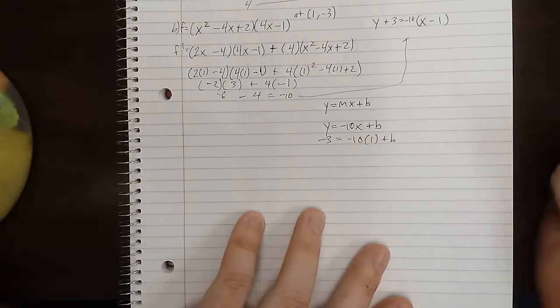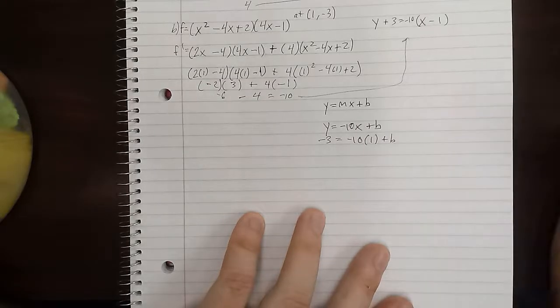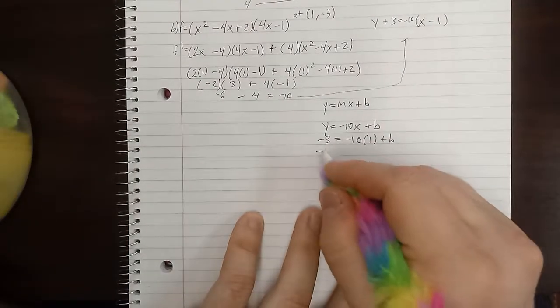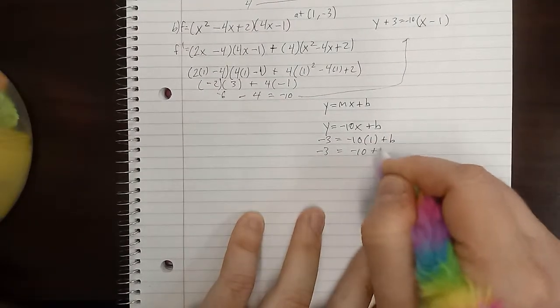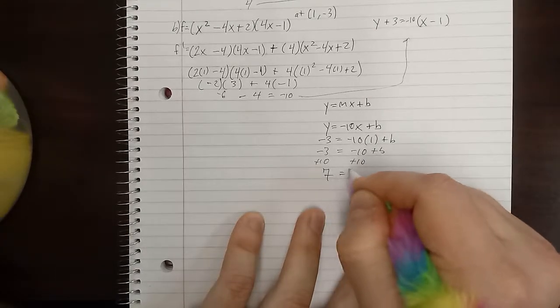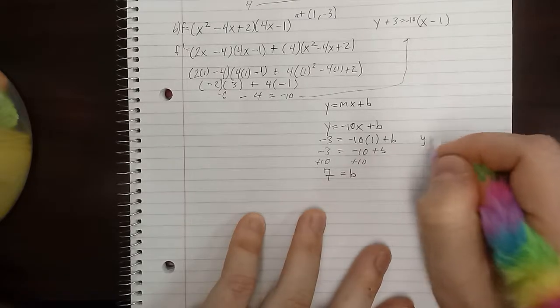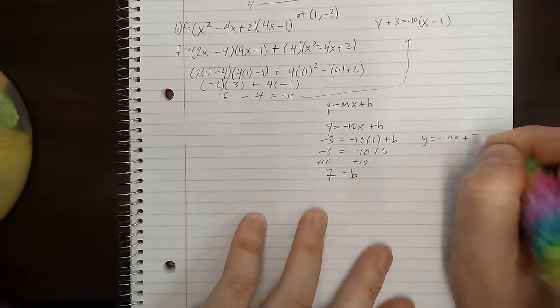So I'll just substitute it in for x and y, because the y is negative 3, the x is 1. And I get negative 3 is equal to negative 10 plus b. Add the 10, add the 10. I got b was equal to 7. So then that's y equals negative 10x plus 7.